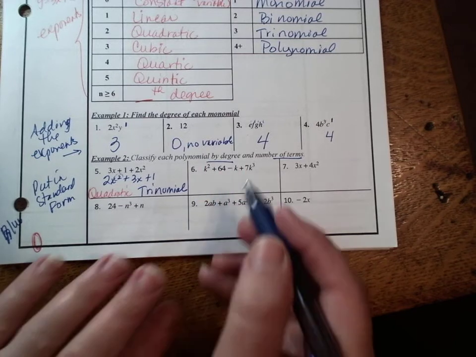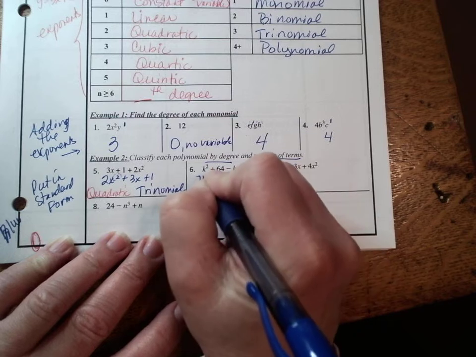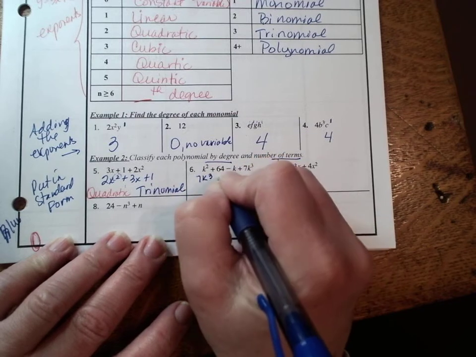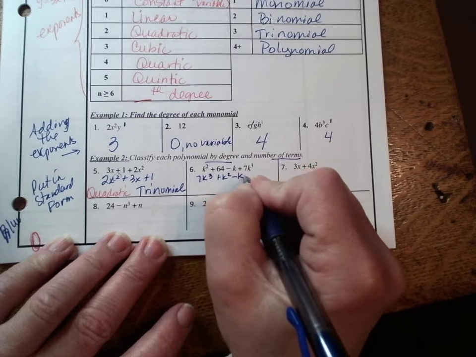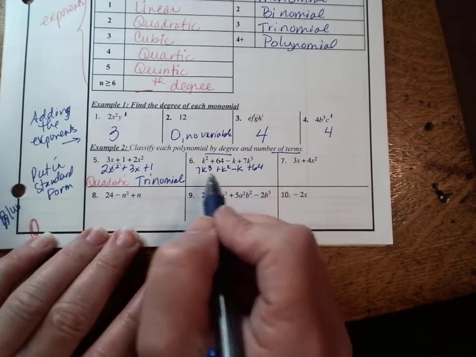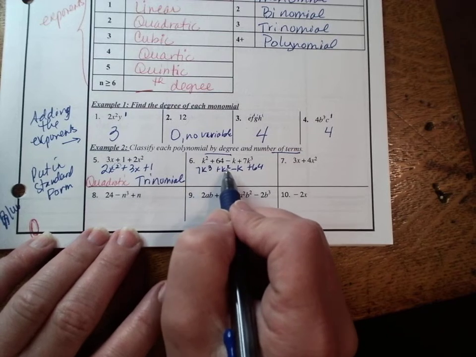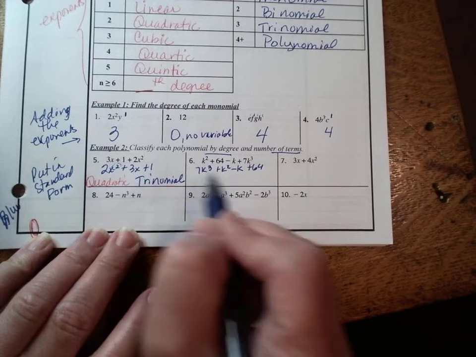By the degree and number, I would put it in numerical, or standard form. 7k cubed plus k squared. Be careful, that's minus k. That's a negative 1k plus 64. Okay, put in standard form the exponents going greatest to least, and your constant should always be at the end.